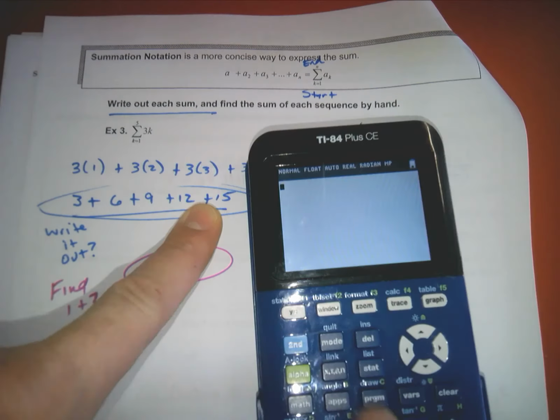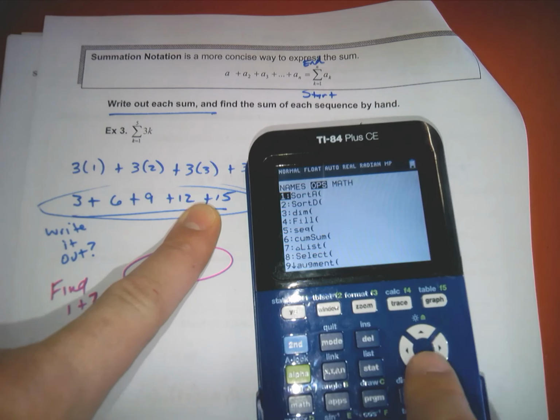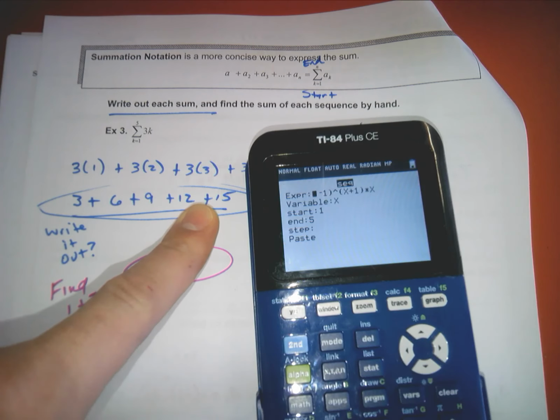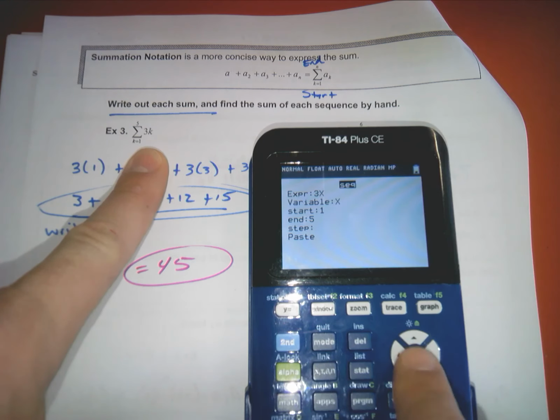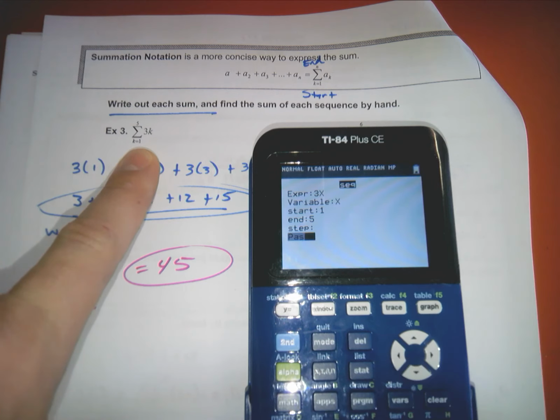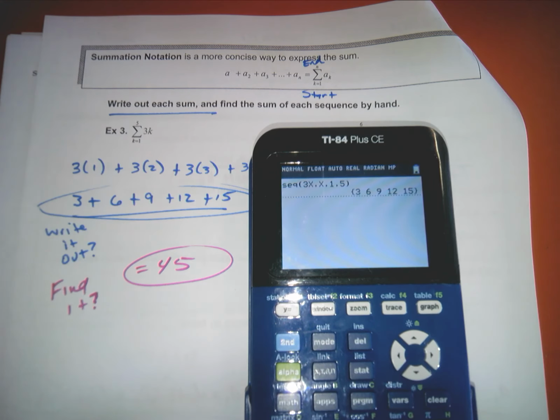Like if I went to second, stat, ops, and did sequence, my expression would be 3x. My variable is x. I'm going from the first to the fifth term, and I paste that, and those are the numbers. But when you type it in MyMathLab, put pluses between them if they ask you to write it out, all right?